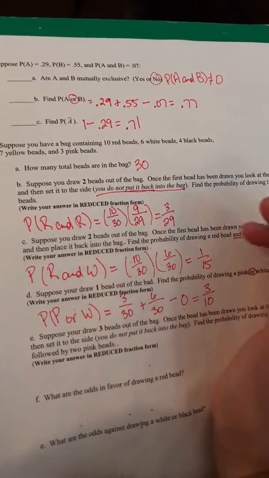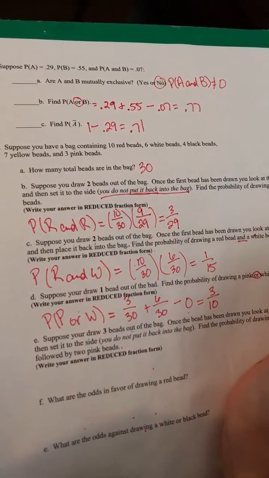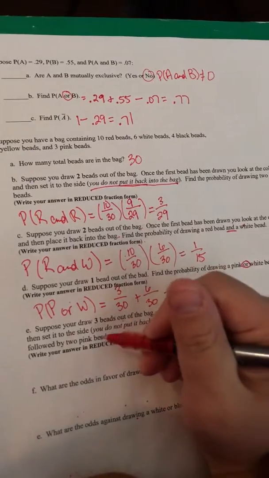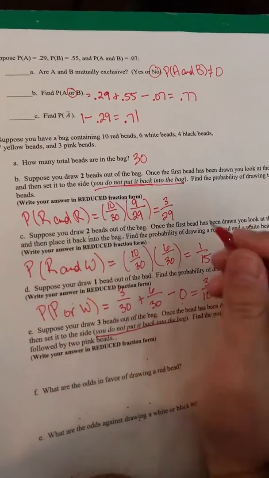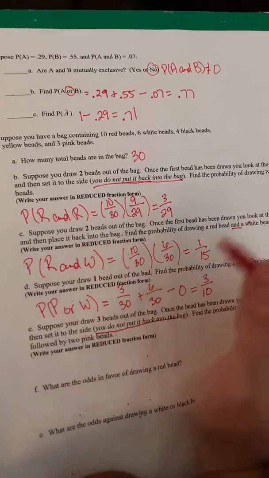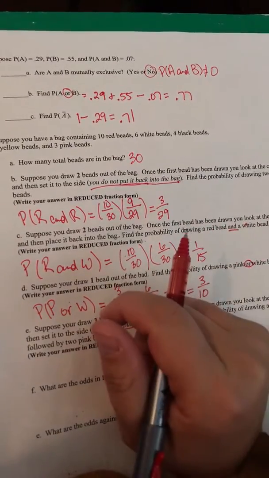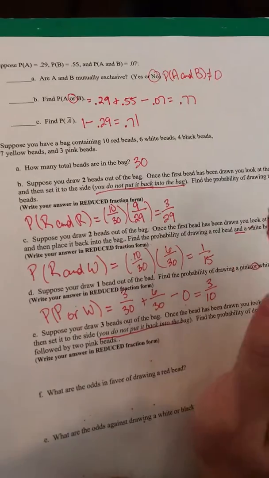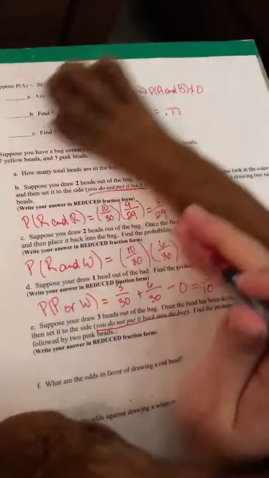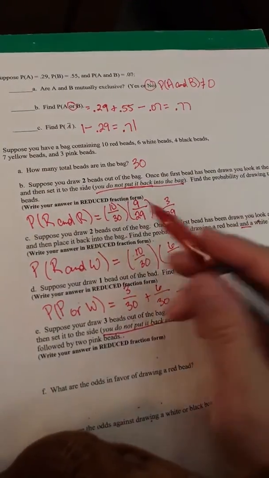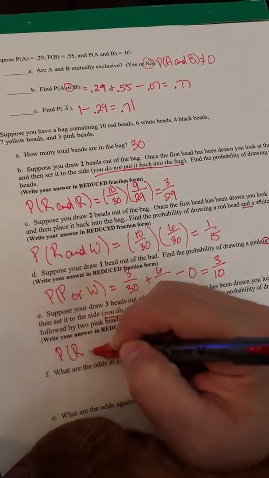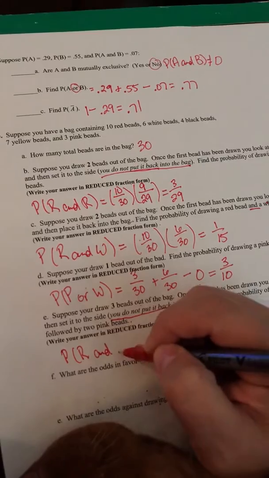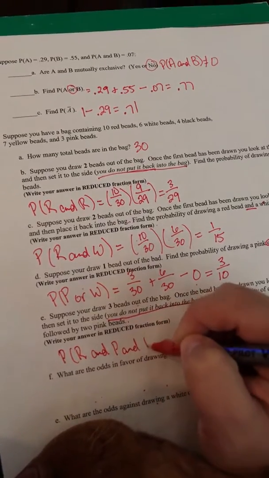Suppose you draw 3 beads out of the bag. Once the bead has been drawn, you look at the color, then you set it to the side. So you do not put it back, so this is without replacement. Find the probability of drawing a red, followed by 2 pink beads. So again, this doesn't use the word and or. So the and is implied, because you're going to do the probability of drawing a red, followed by 2 pinks, which means it's the probability of drawing a red, and a pink, and a pink.